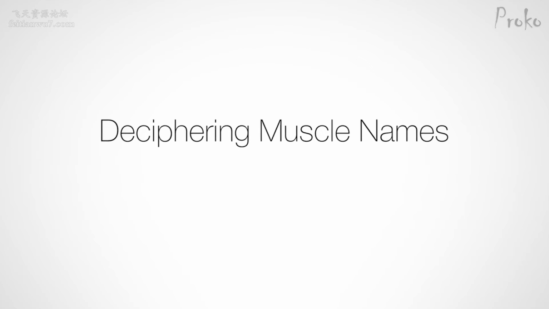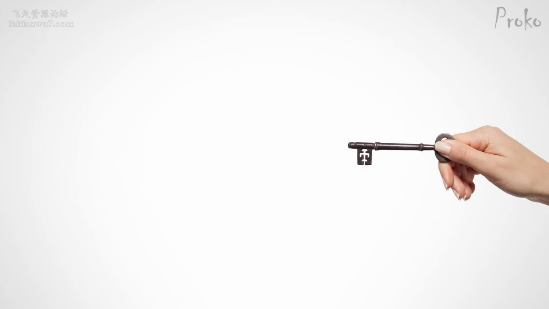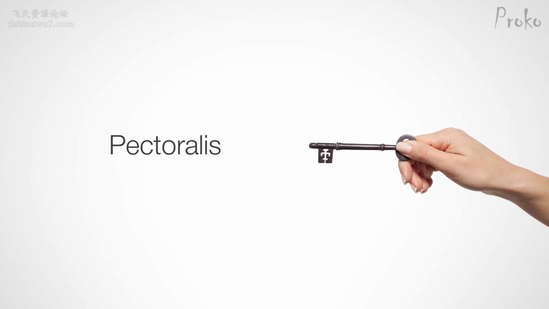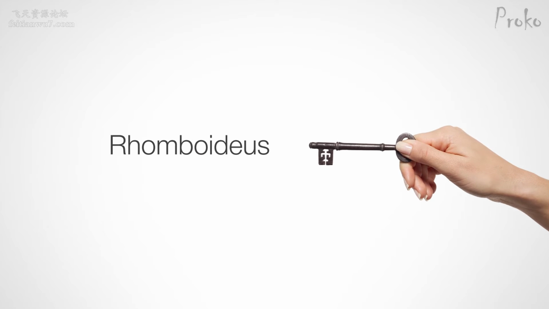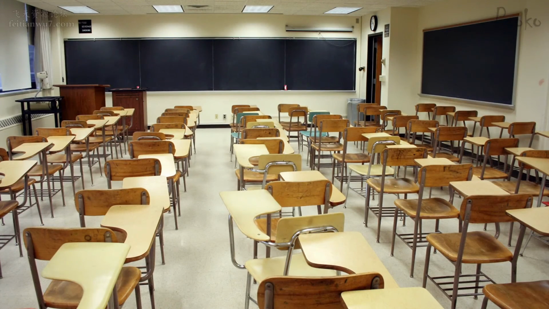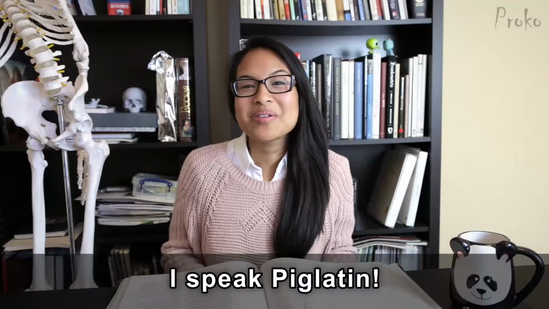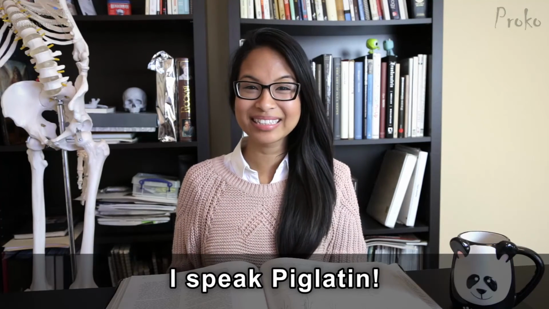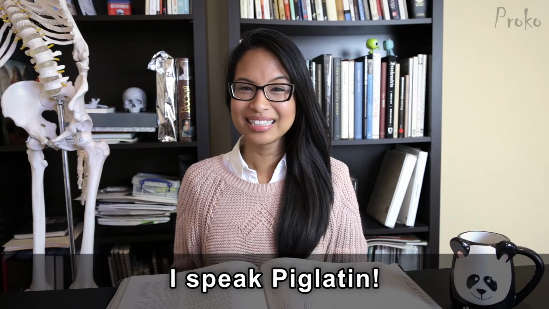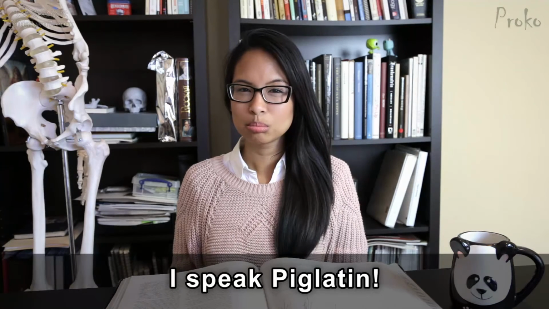Deciphering muscle names. Muscle names have built-in codes for where they are, what they look like, and what they do. If you understand this Latin code, then you'll know a lot about the muscles. So this should be easy for all of you who speak Latin. You ain't speak Latin, I don't think that won't help.